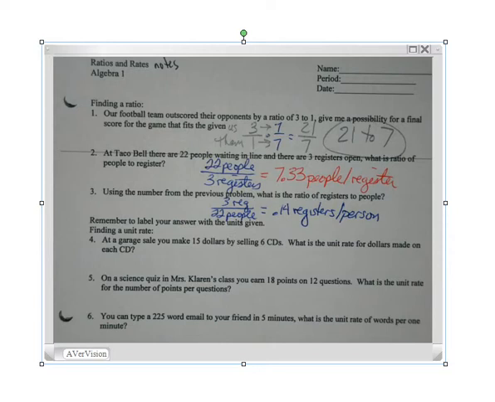Now again, that may not be something that you're used to seeing, but we have some different values that sometimes aren't going to necessarily come in. But it's this idea that we're using to find what's called a unit rate. Whatever's in the bottom, whether it's one person, one register, we're always going to have 1 on the bottom. Otherwise, it's not a single unit.